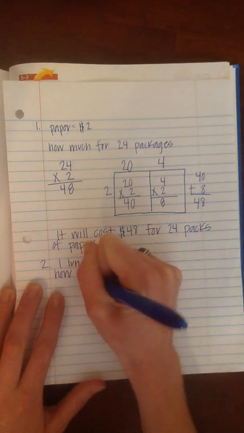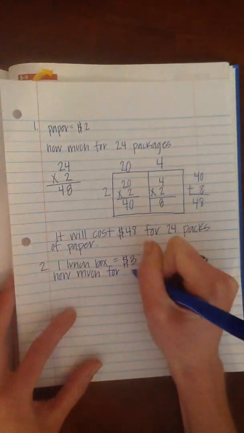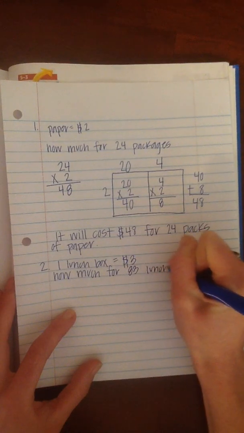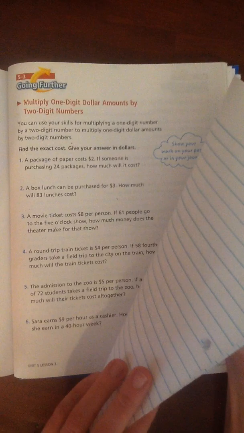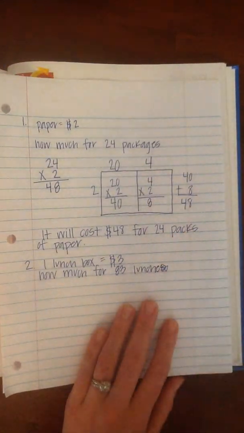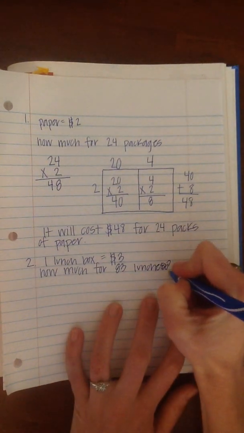How much for 83 lunches? Please excuse my spelling right there. 83 lunches, put a question mark.